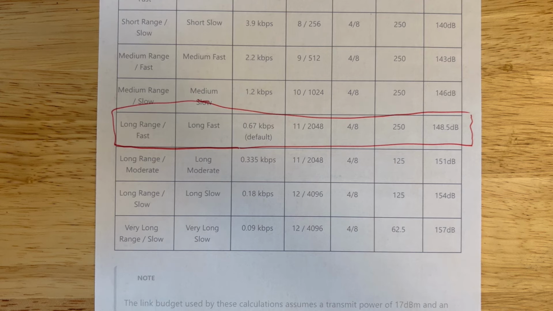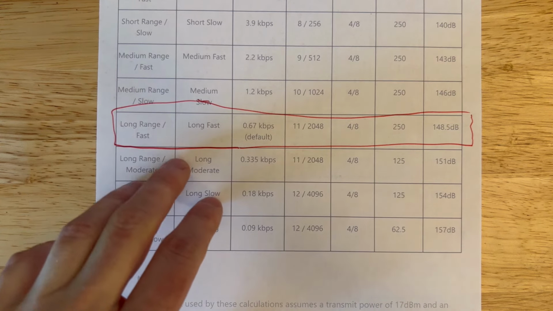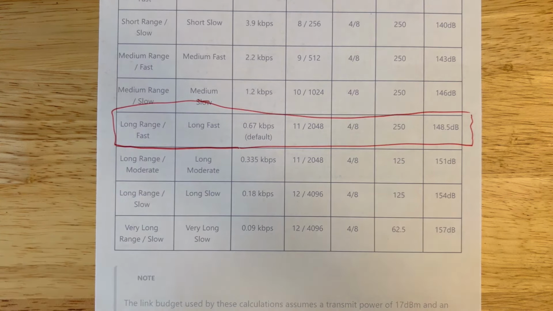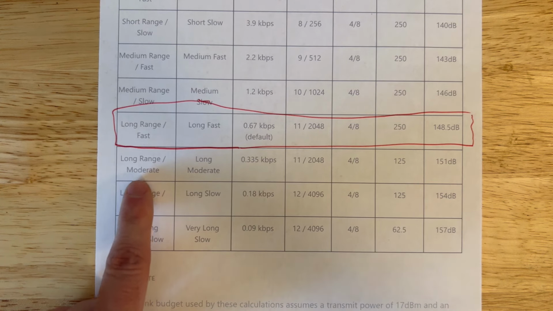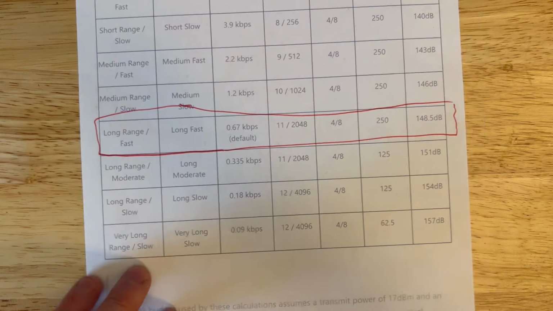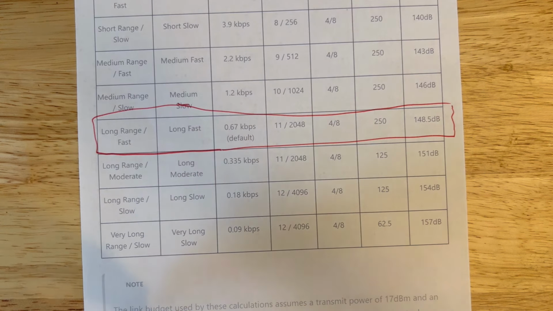Now that has a downside. You will not get as much network throughput, and what that looks like in the application on your phone apps or your CLI clients or what have you, you will notice a lot more latency with sending and receiving messages and acknowledgments. So that's just something to look at. If you've got a smaller mesh, you might look at going down to long range moderate, which will still be somewhat snappy, but will give you a little bit more in terms of link budget. So you might increase your range a little bit.